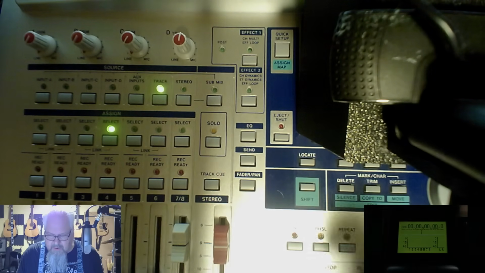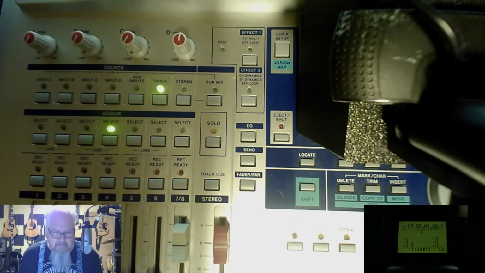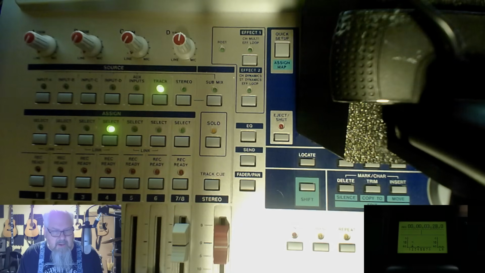I can play it for you. So just play it quickly here. Give you an idea of what it sounds like. Just a direct line into the guitar.